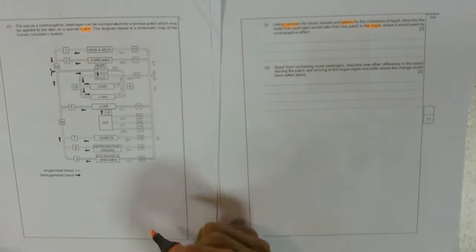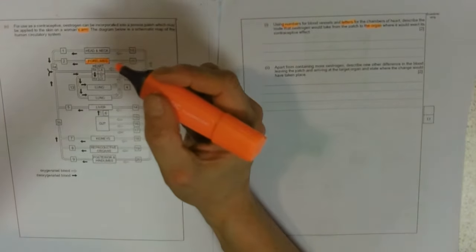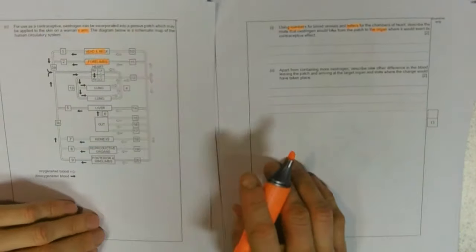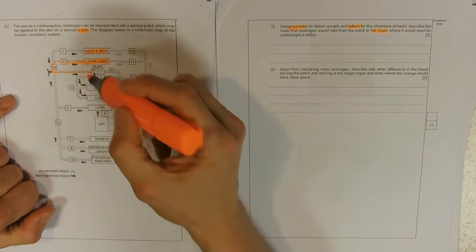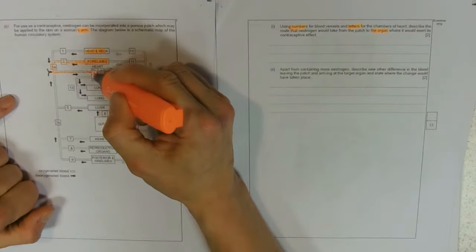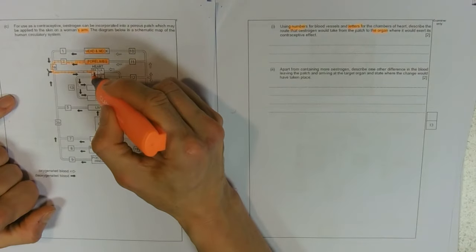Where's the arm? There we are. Forelimbs. That's where we're starting, and we're going to the head and neck, aren't we? So, from the forelimbs, we are disappearing off with deoxygenated blood. That's going this way, and that's going to go into the heart, the right atrium, down to the right ventricle.